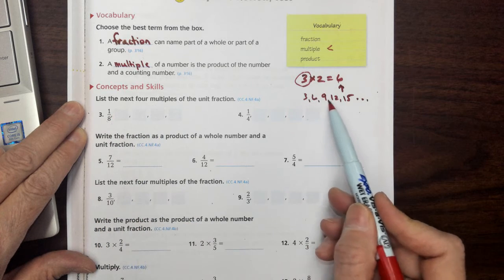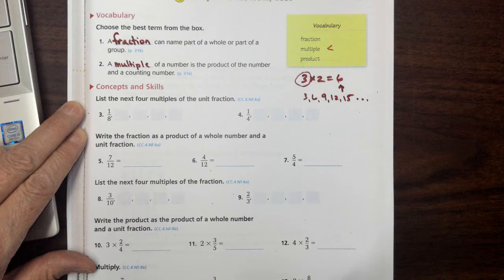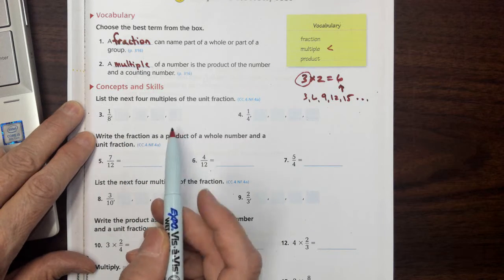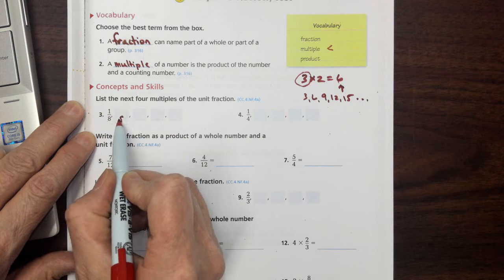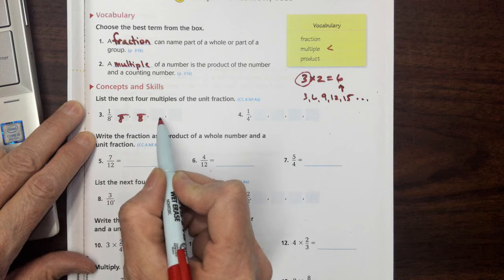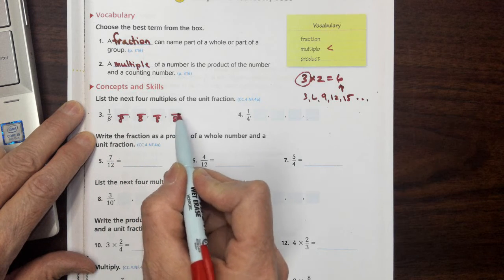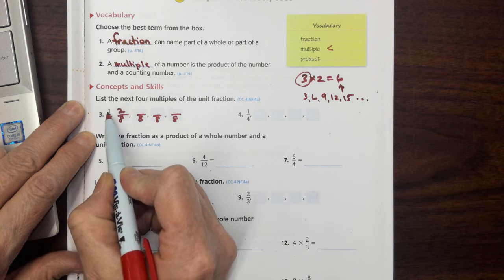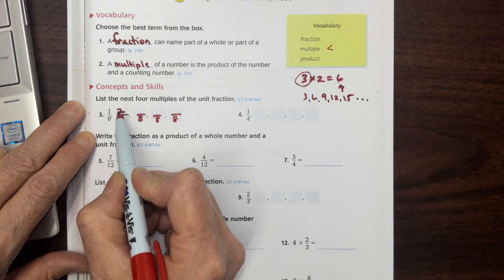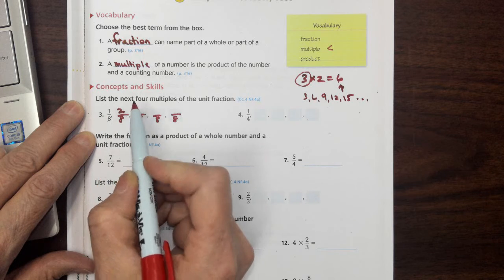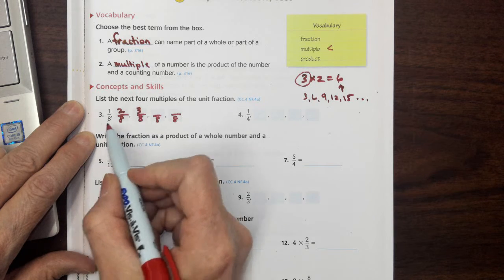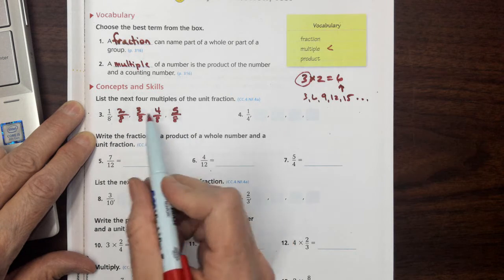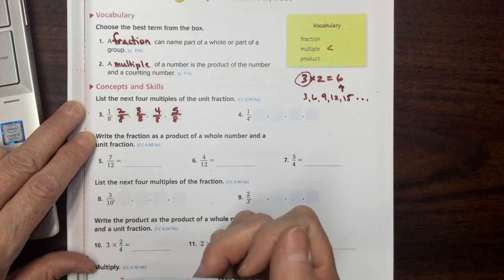We said the multiples are all the answers for a specific number that we're multiplying, but when we are doing multiples of a fraction, the denominator stays the same, because all these pieces are still divided into 8, and the multiples go up by 1 because it started by 1. So 1 times 2 is 2, 1 times 3 is 3, 1 times 4 is 4, 1 times 5 is 5. Those are all the answers for the ones.